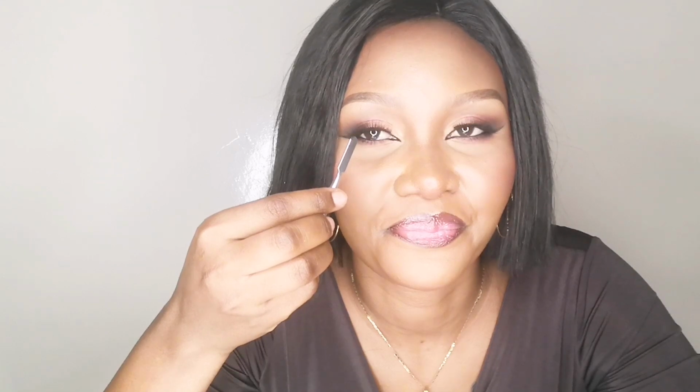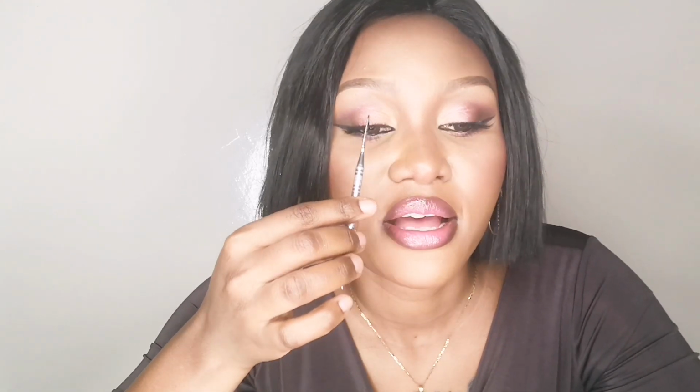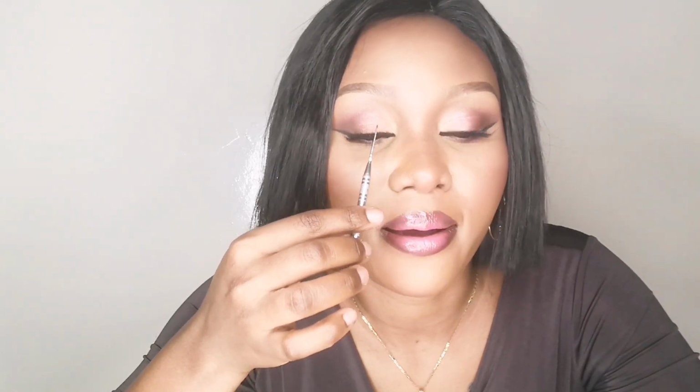Okay? So now let's go into the rule of two. If the rule of three is being difficult, let's go into the rule of two. So with the concept of two, you divide the eye into two. Okay, you divide the eye into two. This is the outer and this is the inner. So you put your light color in the inner part of the eye, and you put your dark color at the outer part of the eye, right?